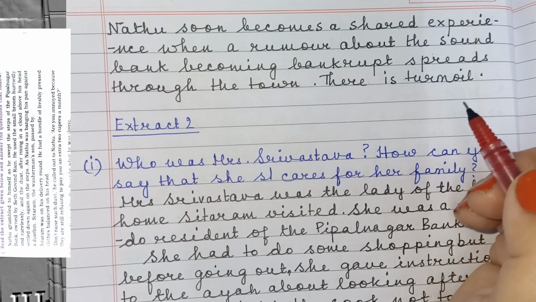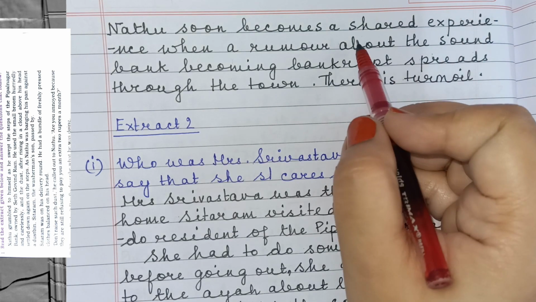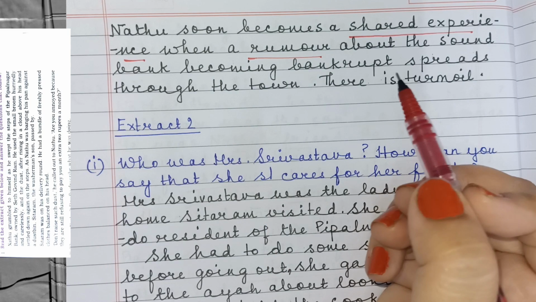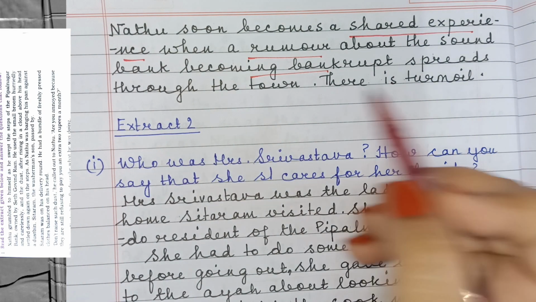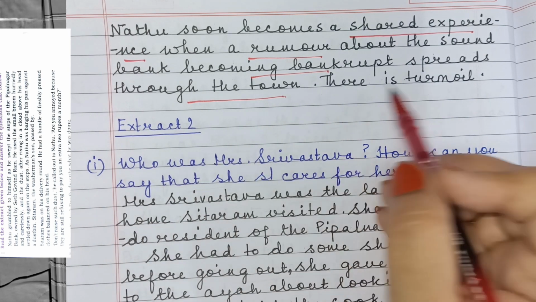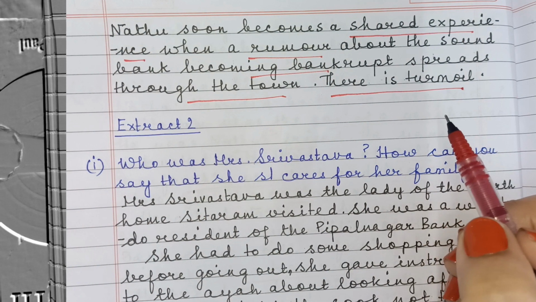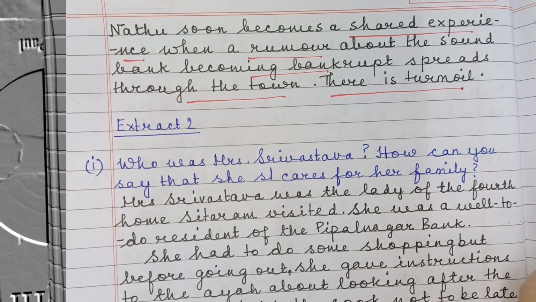So the restlessness of Nathu soon becomes a shared experience. It becomes a shared experience when a rumor about the bank becoming bankrupt spreads through the town and there is turmoil. This is the consequence. These are the results. So end of extract 1.